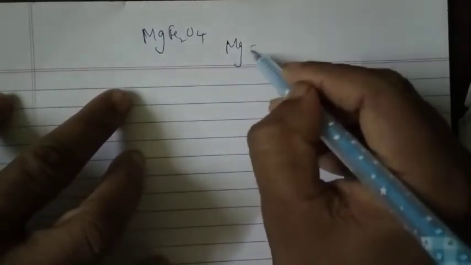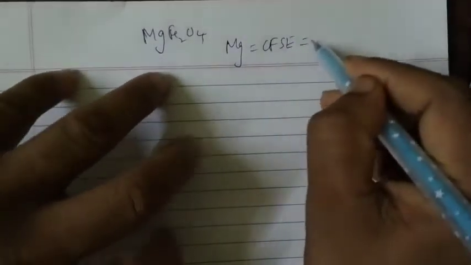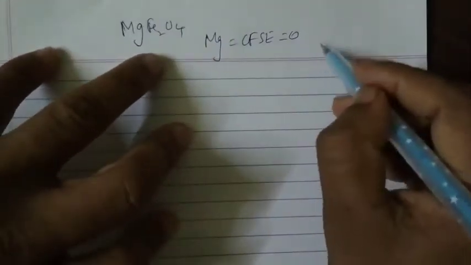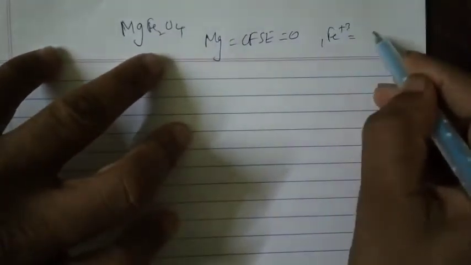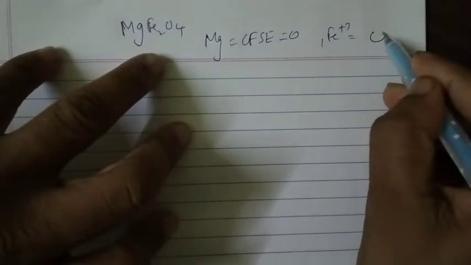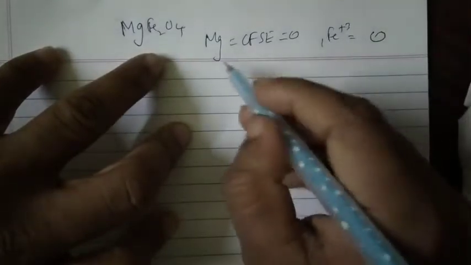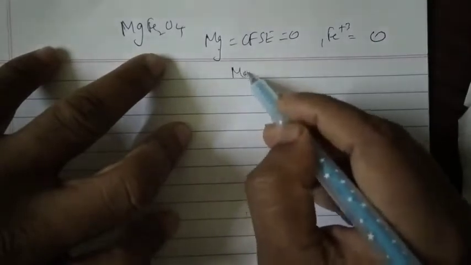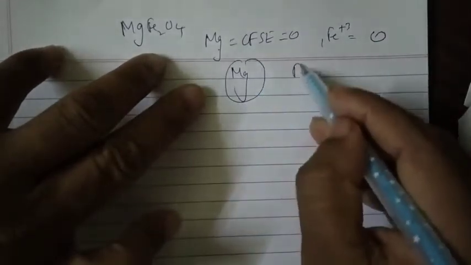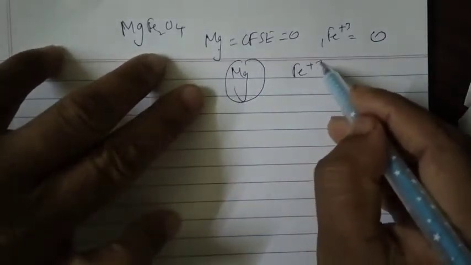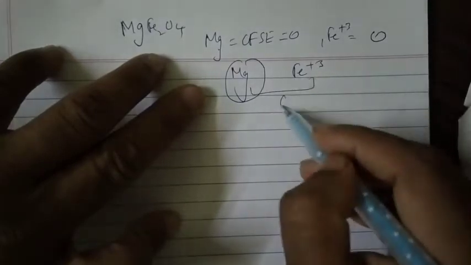So anyway, magnesium is there here. You know that the crystal field stabilization energy is 0 for magnesium, and Fe+3 also, the same thing, it is 0, because of the D5 system. And definitely, if you see the size of magnesium being a non-transition element and Fe+3 being a transition element, they are very comparable in size.